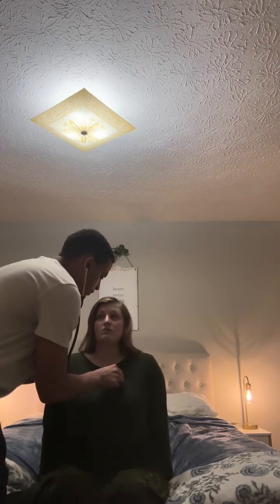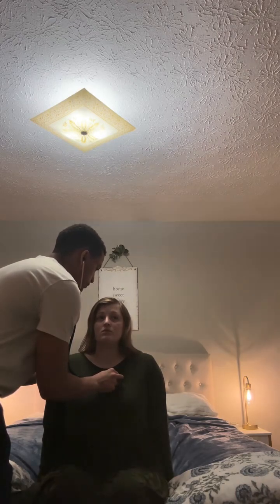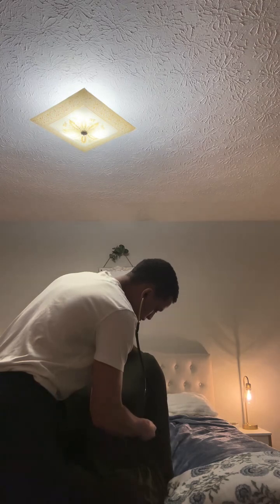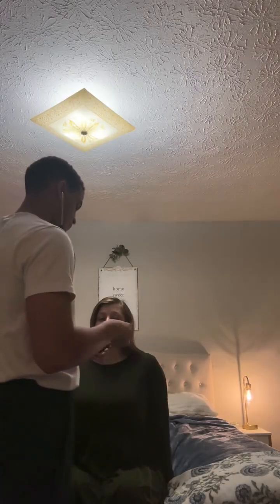Then move over to the pulmonic, and then displace the best I can. Okay, and then I'll be moving over to the bell.